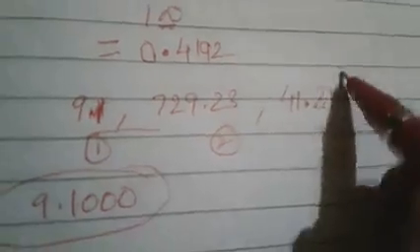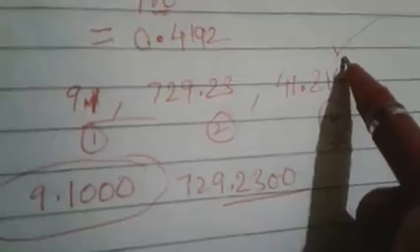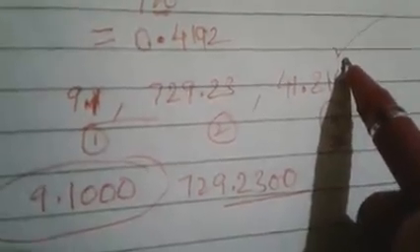So 9.1000. Now see, after the point 1, 2, 3, 4. I have to consider this. Here, after the point there are 2 digits, so 729.2300. After the point here also 4 digits. Here it is already 4. So now I can say that these are like decimals.